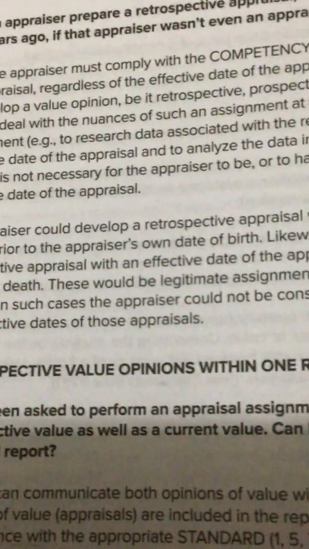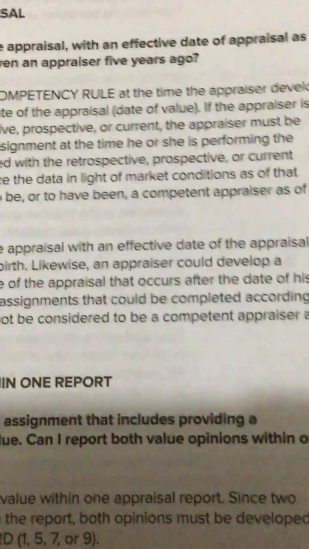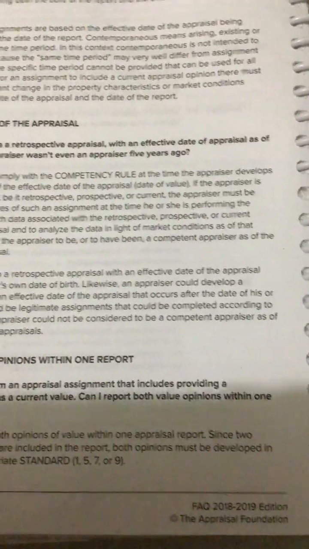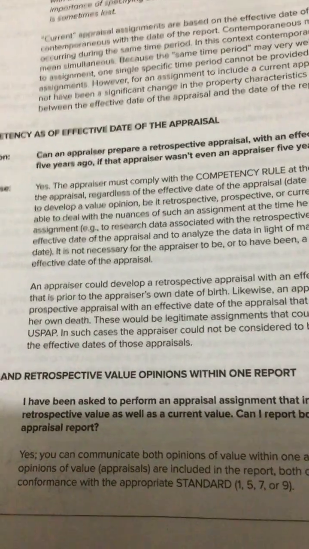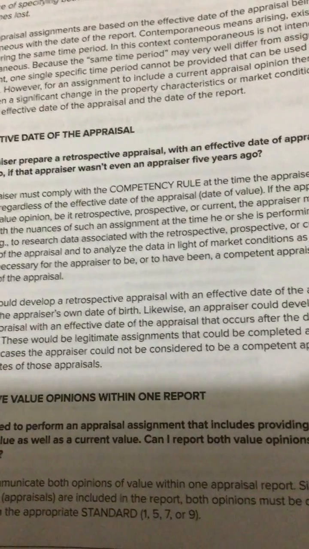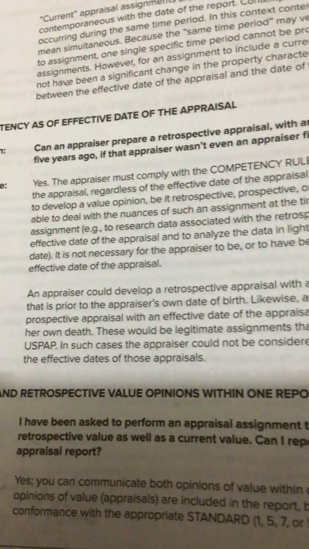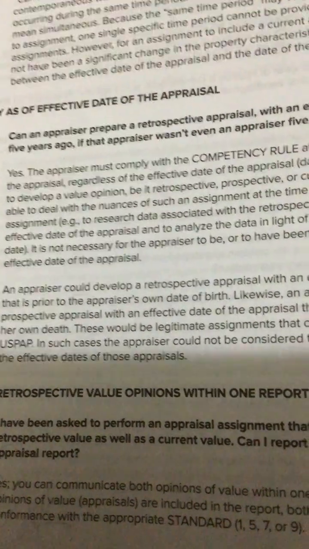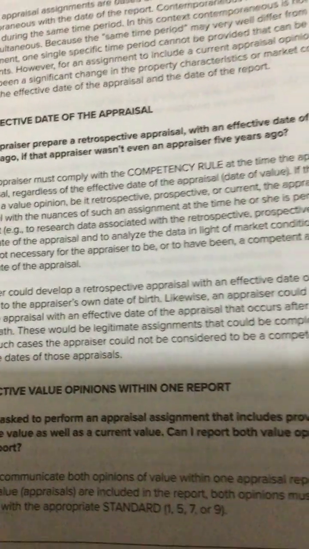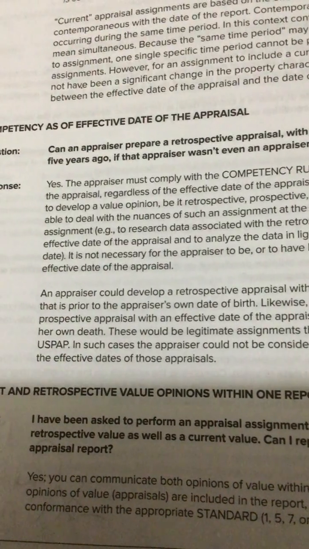An appraiser could develop a retrospective appraisal with an effective date of the appraisal that is prior to the appraiser's own date of birth. Likewise, an appraiser could develop a prospective appraisal with an effective date of the appraisal that occurs after the date of his or her own death.